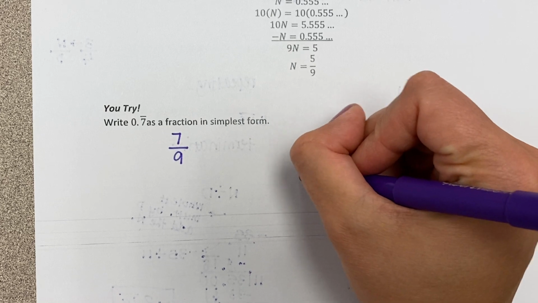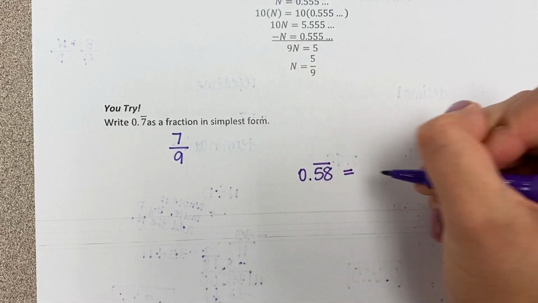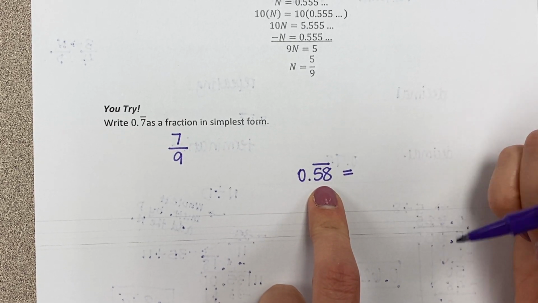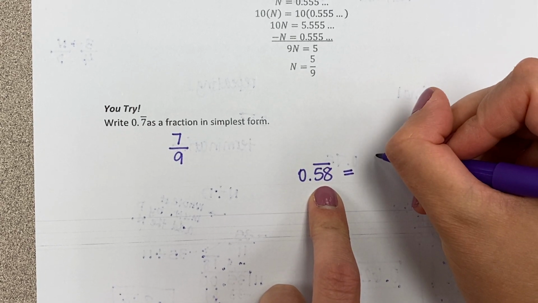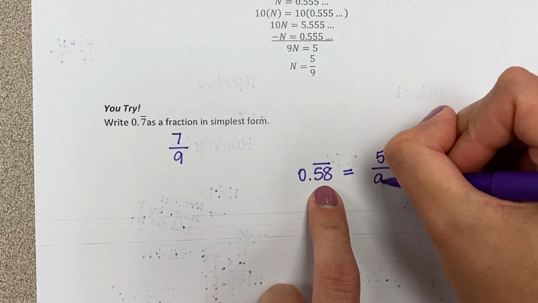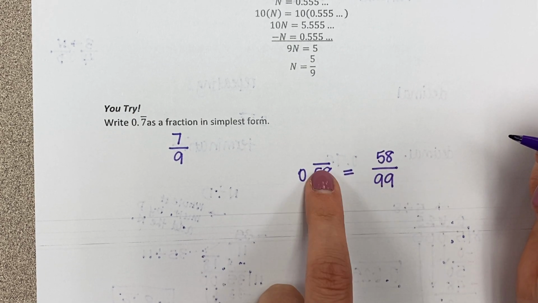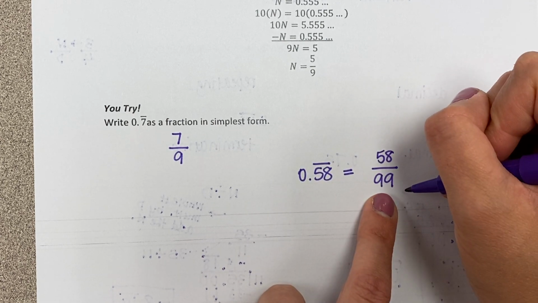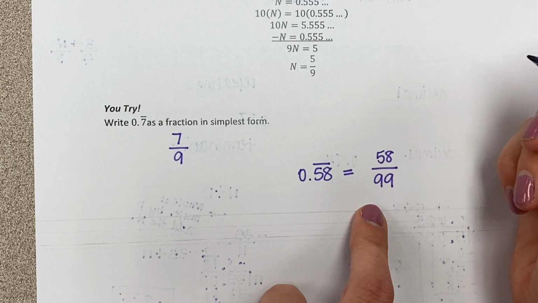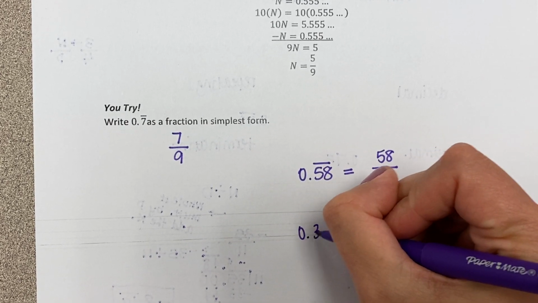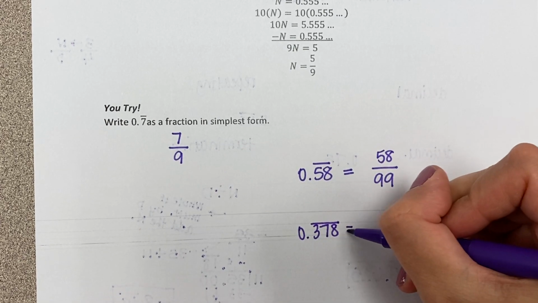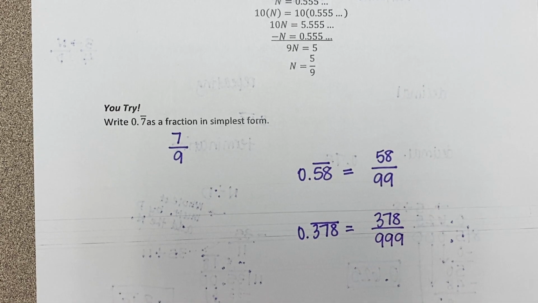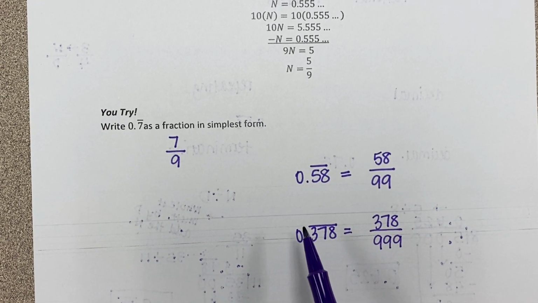Same thing if I was doing it like this. What if we had 58/100ths repeating? Well, normally if this wasn't repeating, we put it over 100. Because it's repeating, we're going to take 1 away, and now it's going to be 58 over 99. So if it has a repeating decimal, bar notation, that number is going to go over either 9, 99, or 999, which we're actually going to do right now. If I have 378 thousandths repeating, I'm going to take 378 and put it over 999. Because it is in the thousandths, but because it's repeating, we're going to take 1 away.